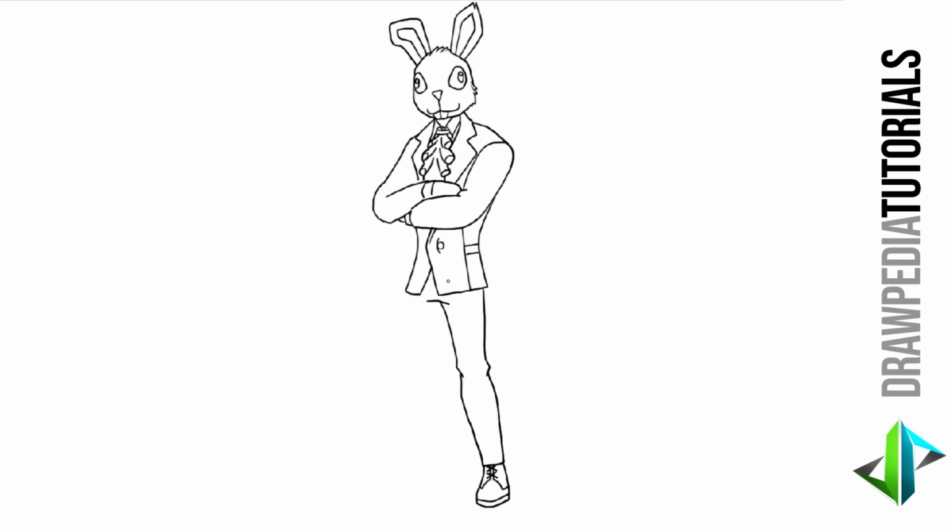Now for his left leg, below the suit on the left, I'm going to draw a curved line downwards. Turn it diagonally inwards on his knee point and curved line downwards below the knee point. Flare it out to the left. And from that point, diagonal curved line across to the right.